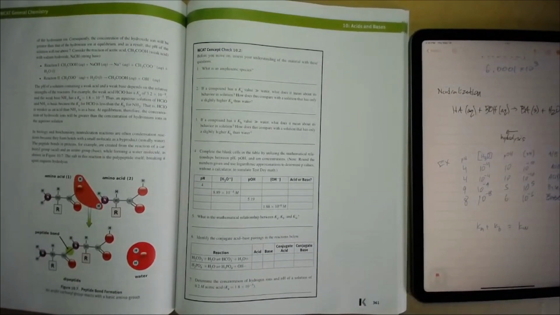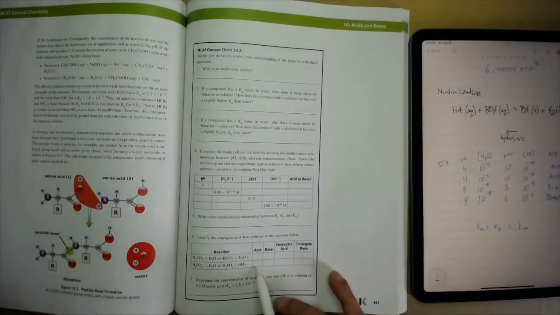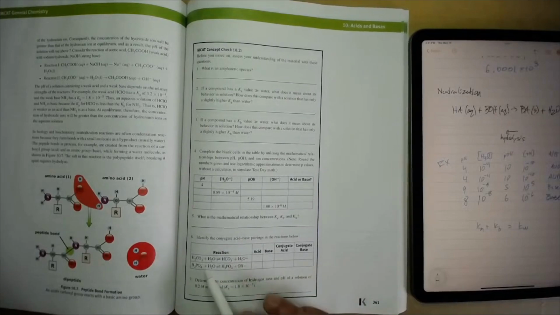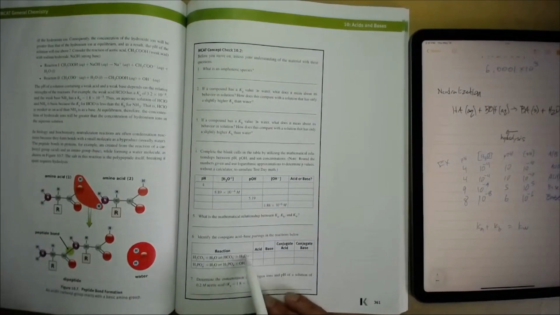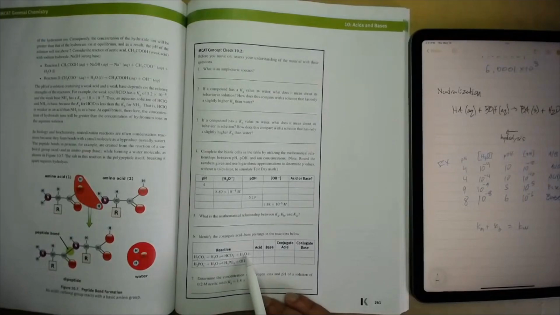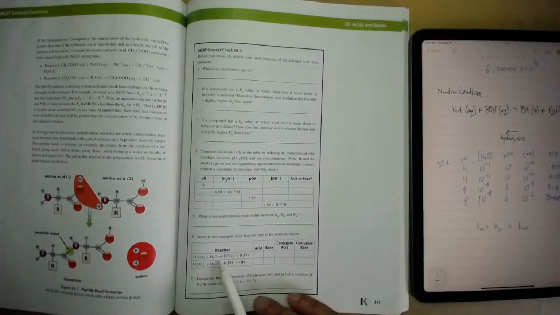Identify the conjugate acid-base pairings in the reactions below. Acid-base pairings. So H2O is a weak acid. This is the base, and here's the acid. H3O is the acid, H2O is the base.